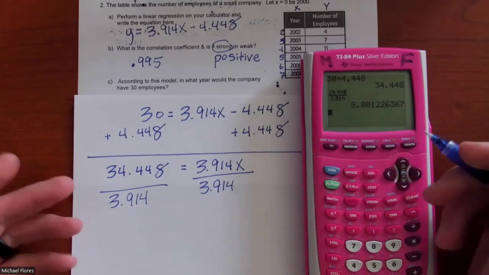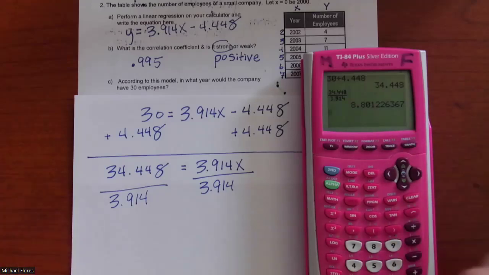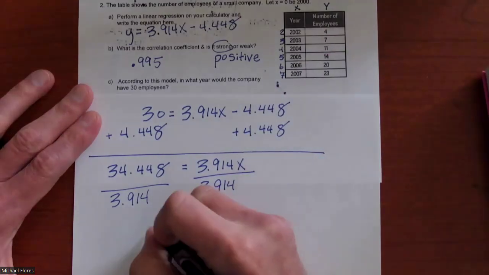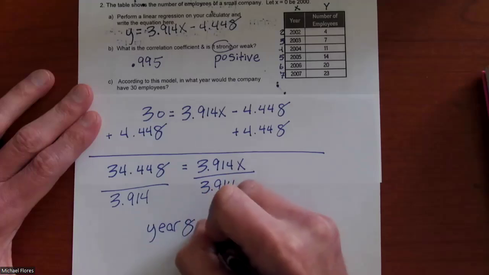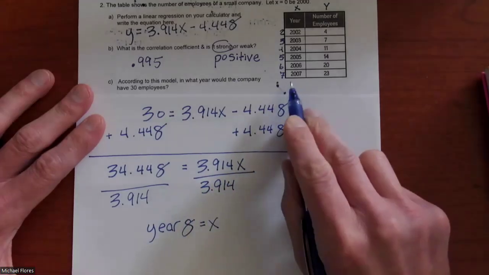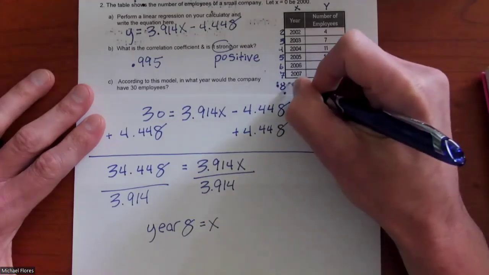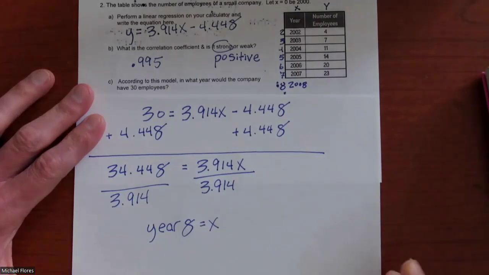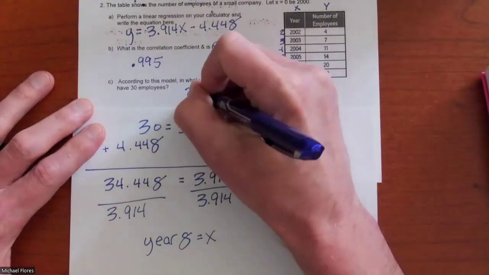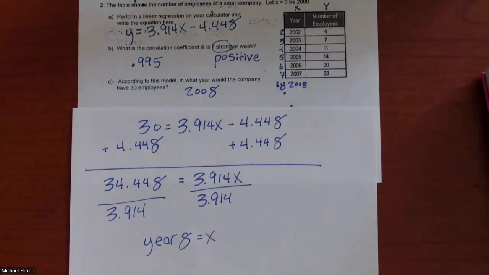8.8. You're going to be tempted to round up. But if we're 8.8 years into the making, we're still in year 8. So we're just going to say we are in year 8. That's our x value. And then if you go to your chart here, year 8 must be 2008. So that's the year we expect to have 30 employees. We really need to update this.